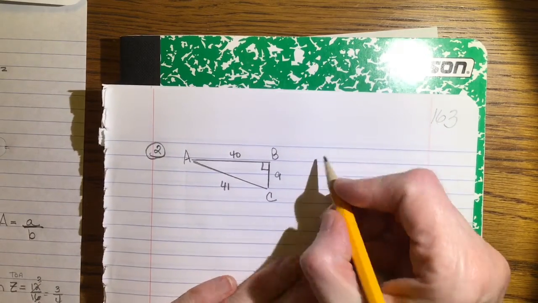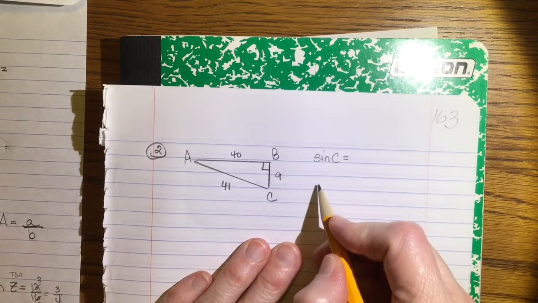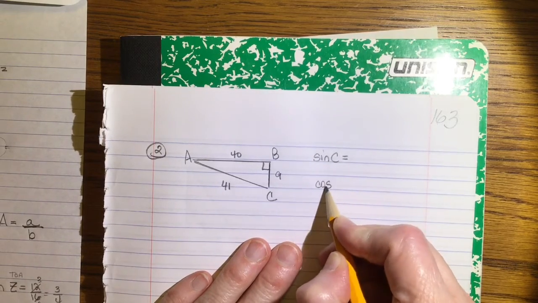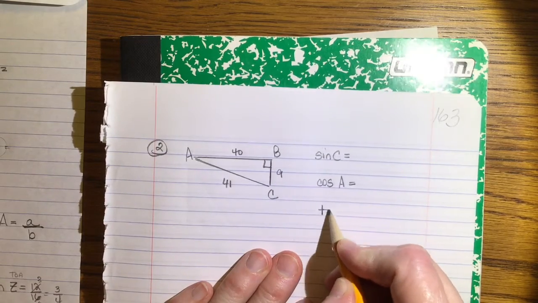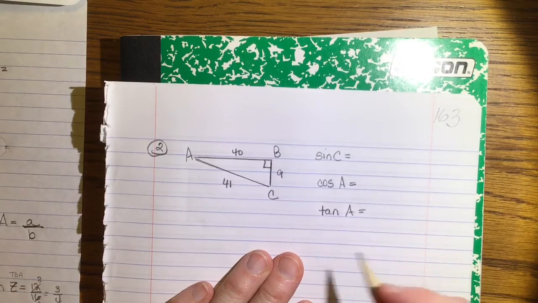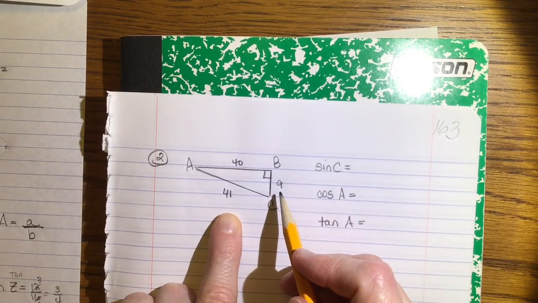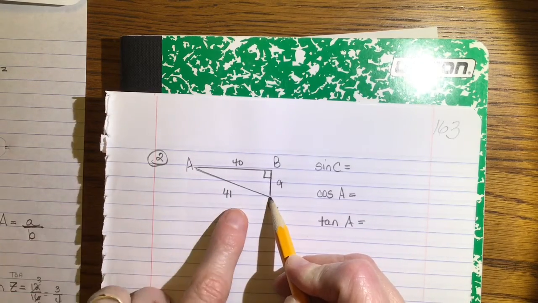So let's do the sine of C, the cosine of A, and the tangent of A. So sine of C. Well, let's find C first, get our bearings.